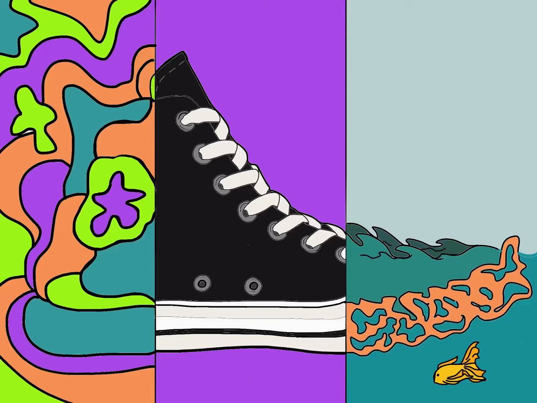Hey y'all, so this week we're going to continue working on our shoes that we've drawn in 3 different styles: non-objective, realistic, and abstract. But this week we're going to focus on choosing our color palette to color our shoe in each of the different styles and how those colors may change in between styles.